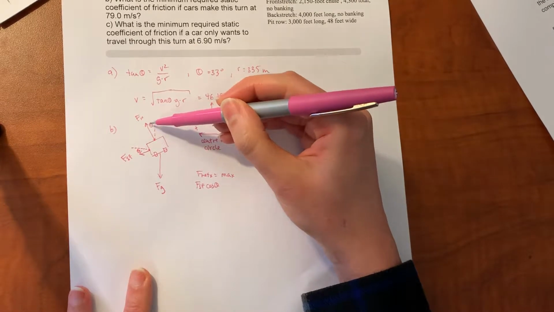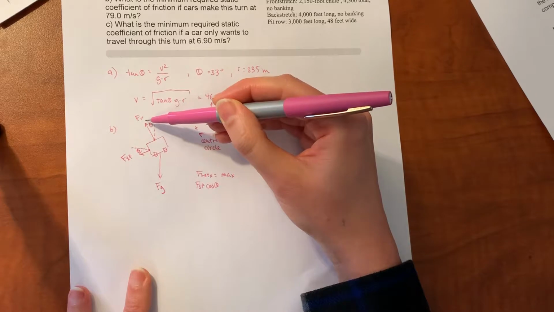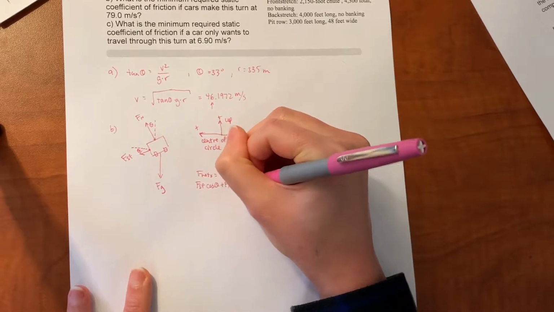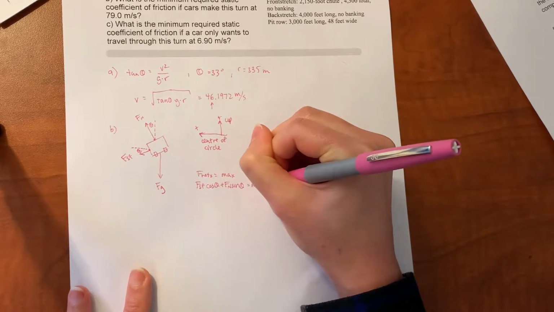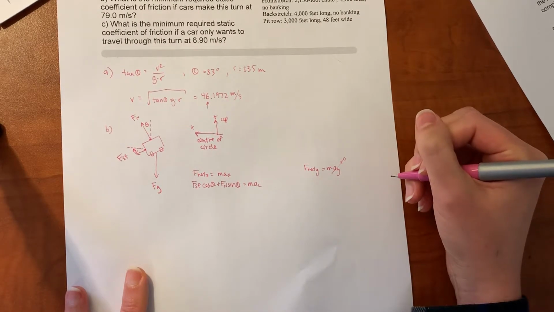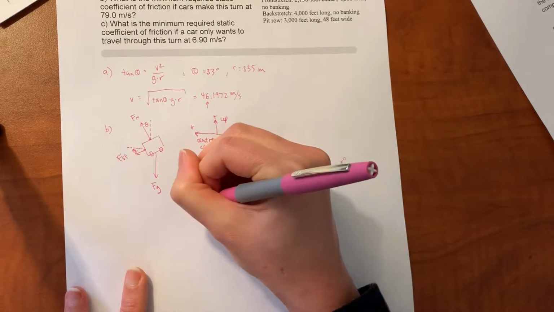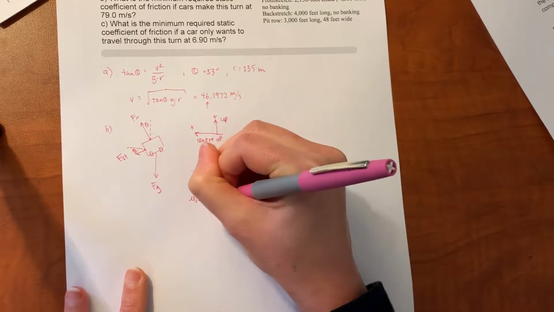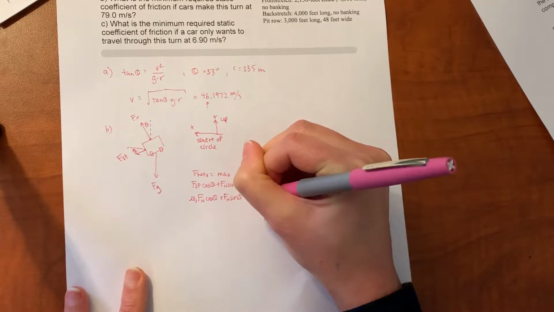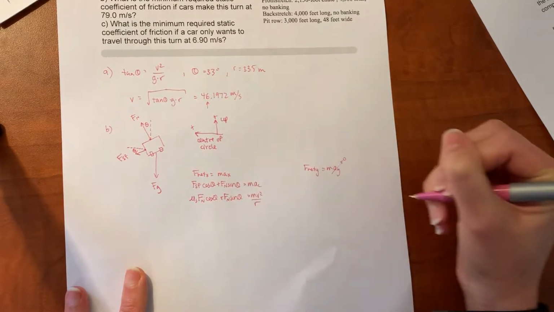And we also have this x component of the normal force, which is just Fn sine theta in the positive direction. And this is equal to m times our centripetal acceleration. This is mu s Fn cos theta plus Fn sine theta equals m v squared over r.